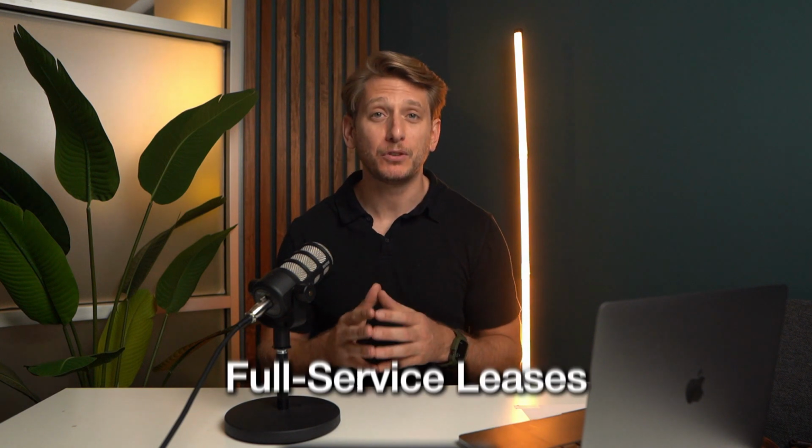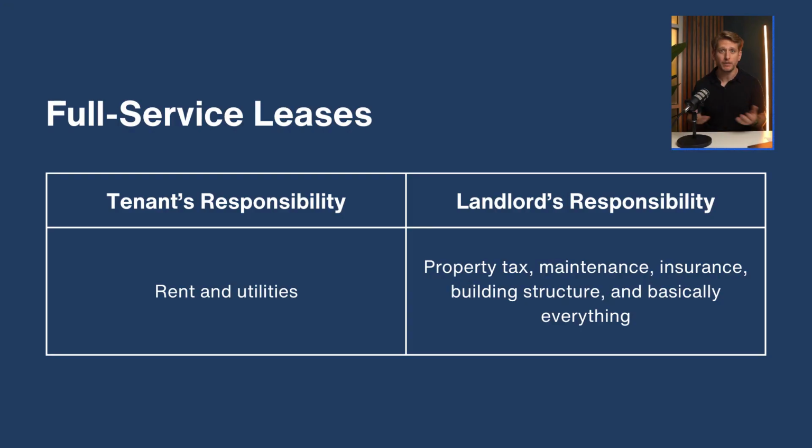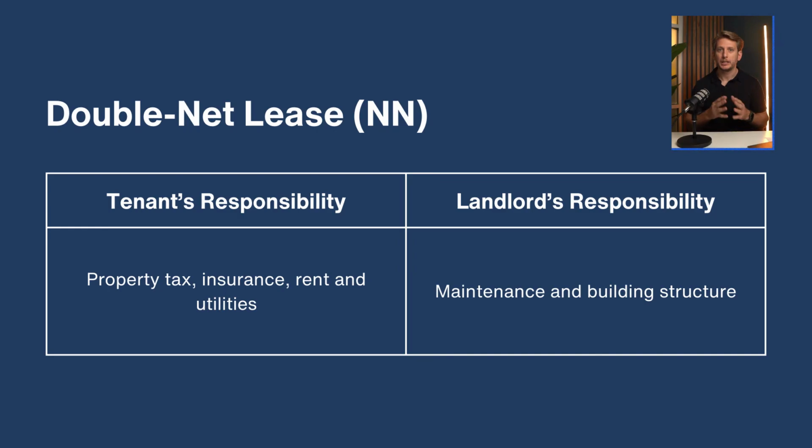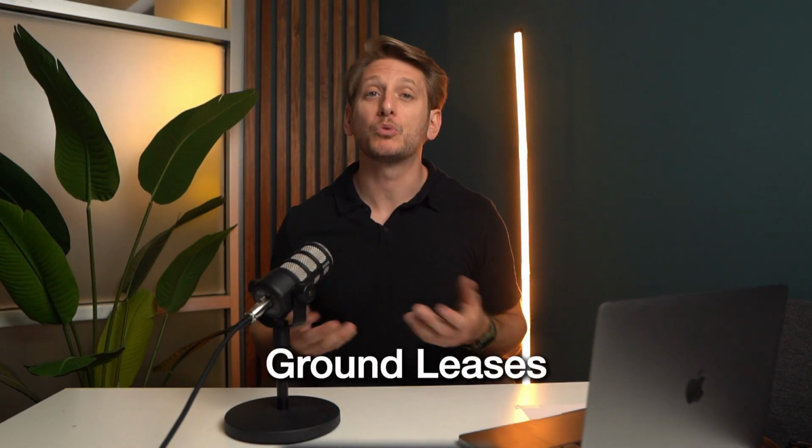Next, let's talk about full service leases. Full service leases are simple. One fee covers everything, which is common in office buildings, but simplicity has a price. You might be overpaying for things you don't need. Next, let's talk about a double net lease, or NN as an acronym. Here, you're responsible for property taxes and insurance, while the landlord covers the maintenance. It's a middle ground that works well for some tenants, but still make sure you understand the specific terms for the actual maintenance.